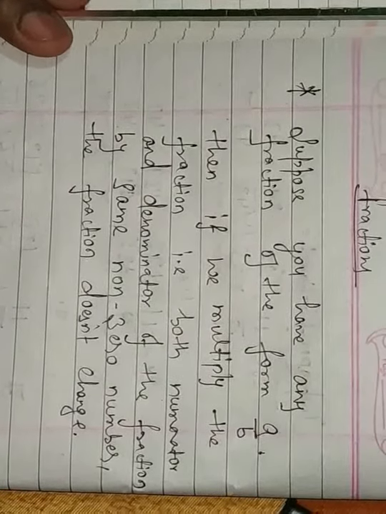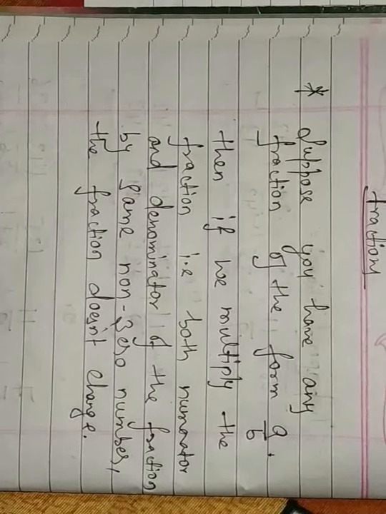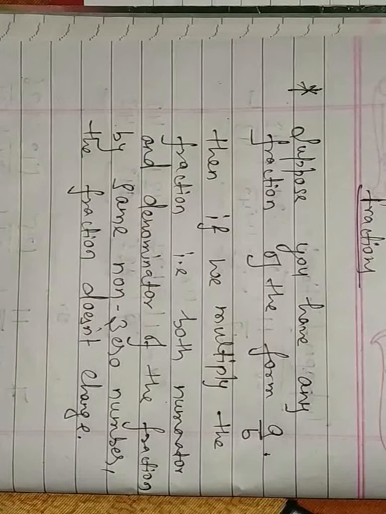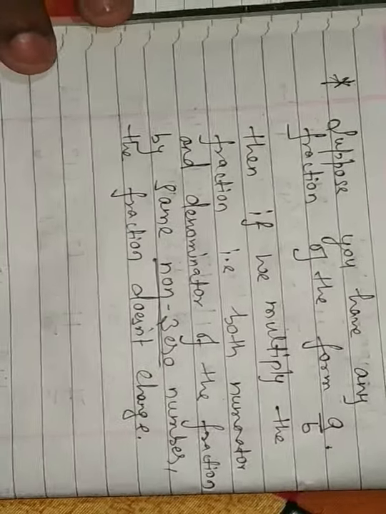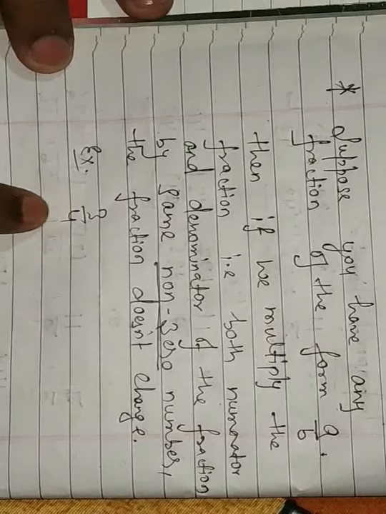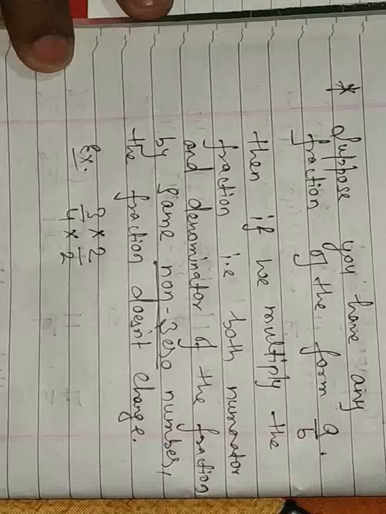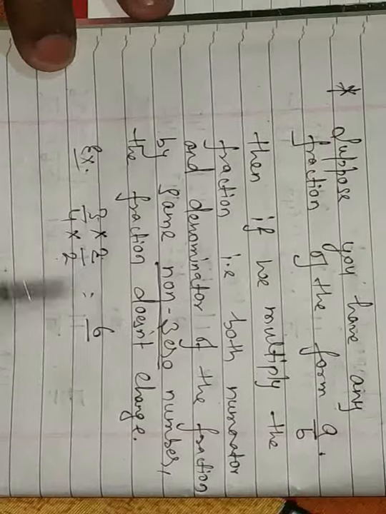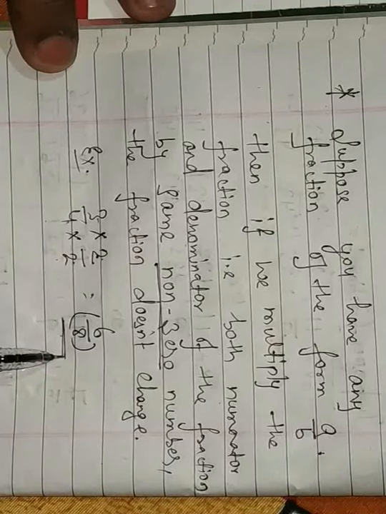What does this say? Suppose you have any fraction of the form a by b or p by q, and if we multiply this fraction, that is both the numerator and denominator, by any non-zero number, वो number non-zero यानी कि zero नहीं होना चाहिए, by any non-zero number, the fraction does not change. Let's take an example. Suppose I have a fraction 3 by 4, and if I multiply this fraction with any non-zero number, let us say 2, we multiply it by 2 to both the numerator and denominator. What do we get? 3 into 2 will be equal to 6 and 4 into 2 will be equal to 8. This 6 by 8 is the new fraction which is same as 3 by 4.